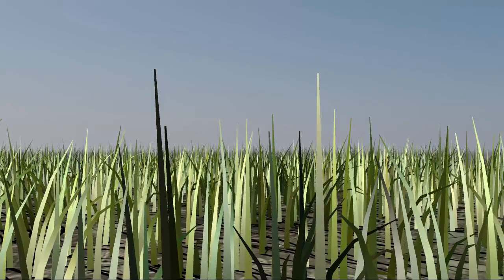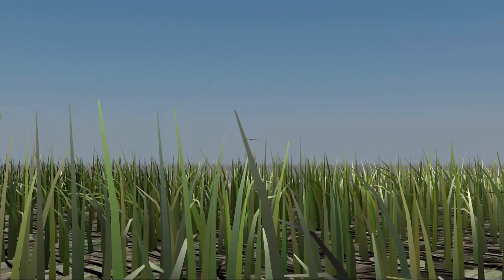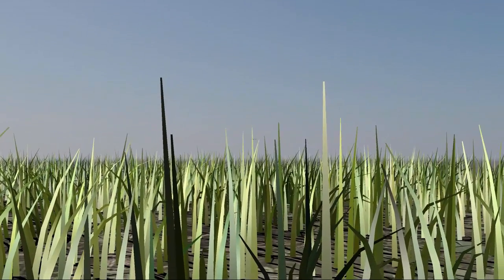This is going to be a quick video on how to create this UAV object in 3ds Max, so hope you enjoy it.